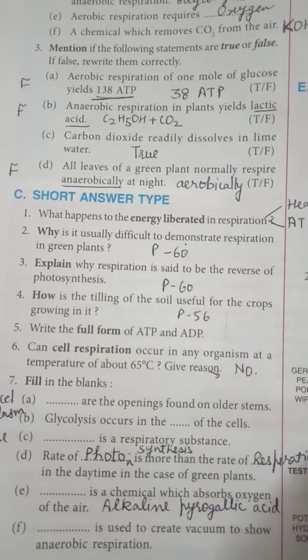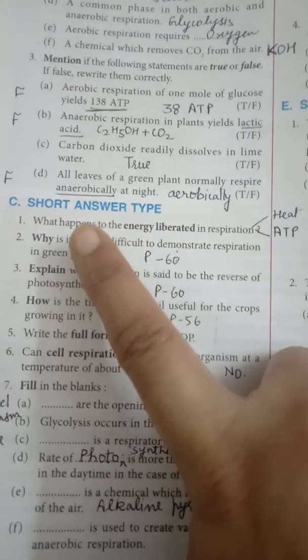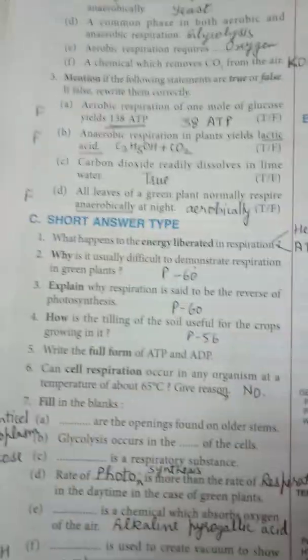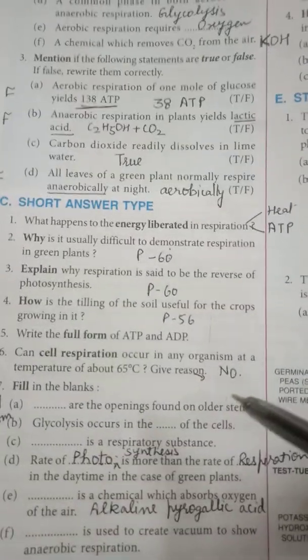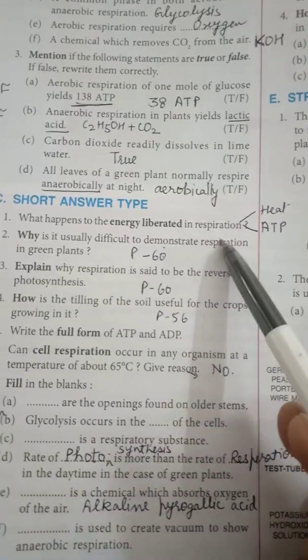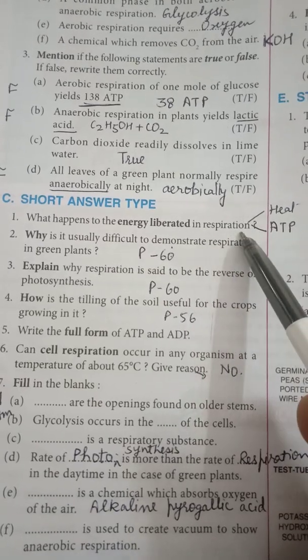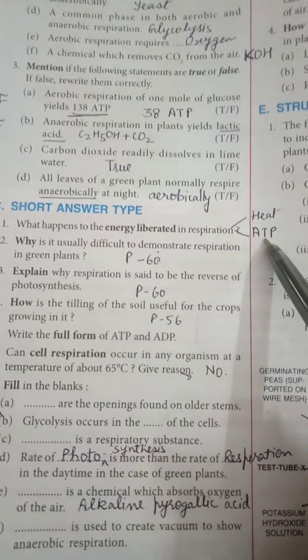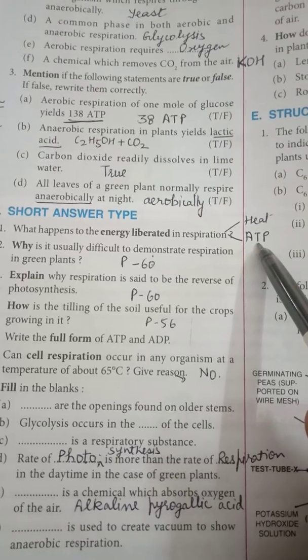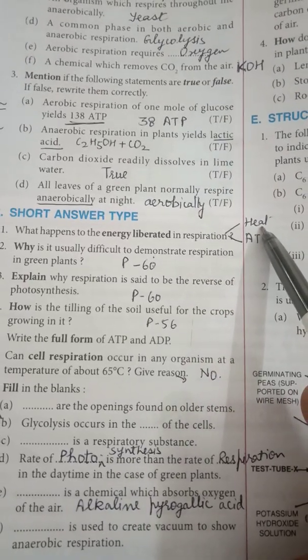I've sent you the hints yesterday, 9th standard. Now you have to see short answer questions. What happens to the energy liberated in respiration? So you all know that some of the energy is stored in the form of chemical energy, that is ATP, and some is lost as heat.